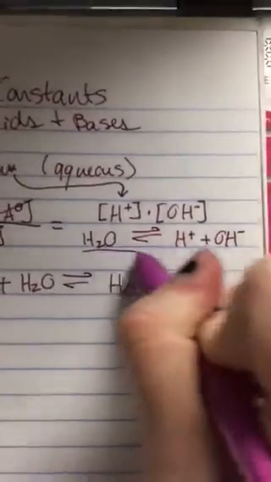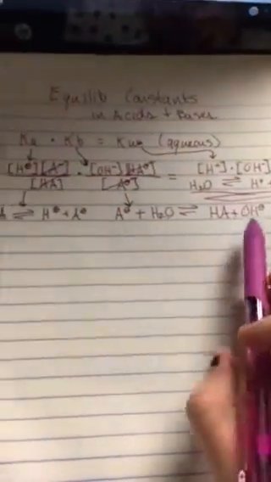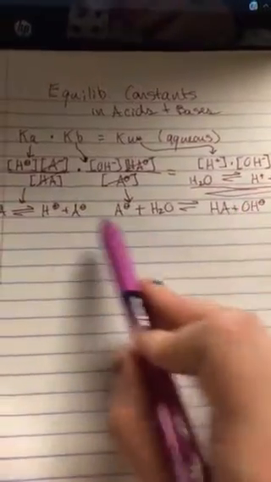This is happening all the time in aqueous solutions, in your glass of water. So that's why this equation works: these separate equilibria are happening inside water whenever there's an acidic or basic solution.